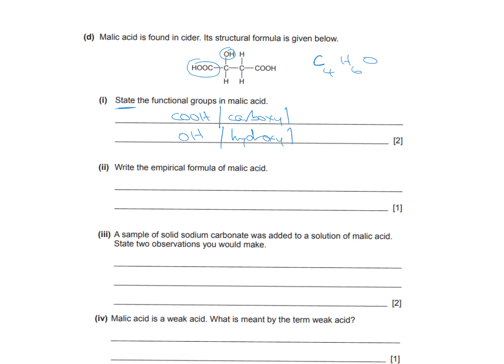And then finally the oxygens, 1, 2, 3, 4, 5. So now you have to think, well, can I simplify this? Well, no, I can't. I can't simplify it to whole numbers. So in this case, the molecular formula is also the empirical formula.